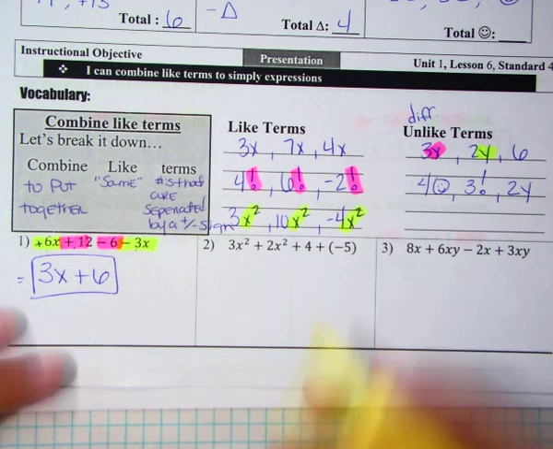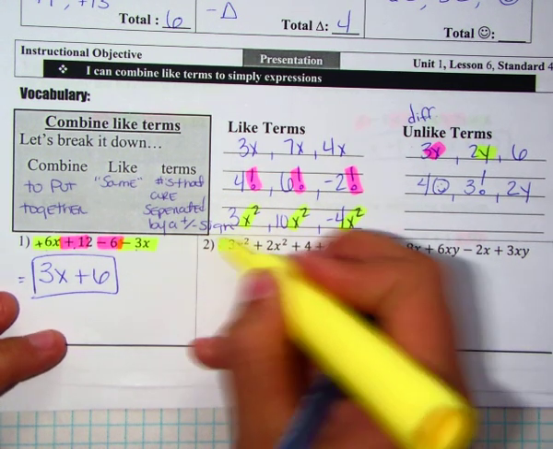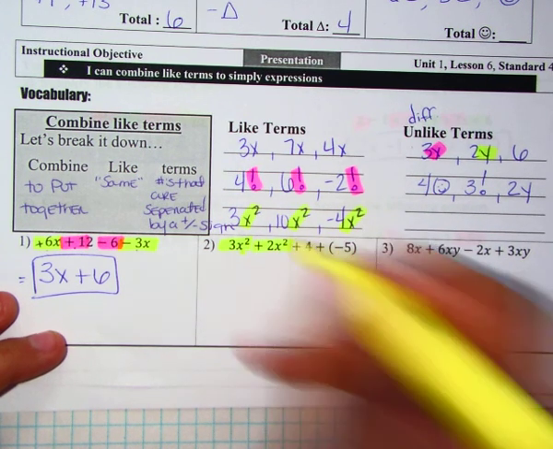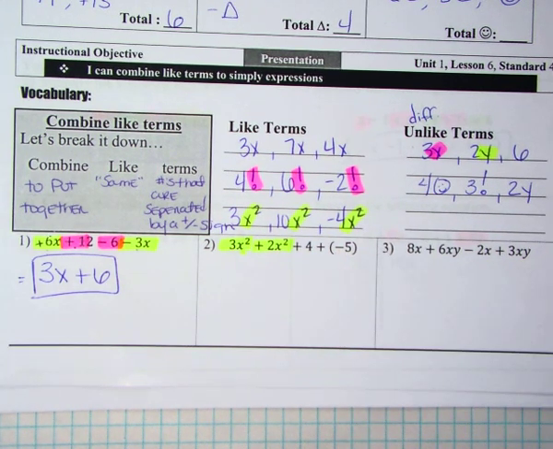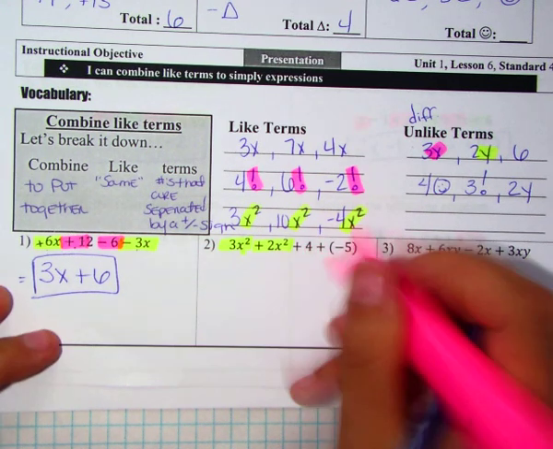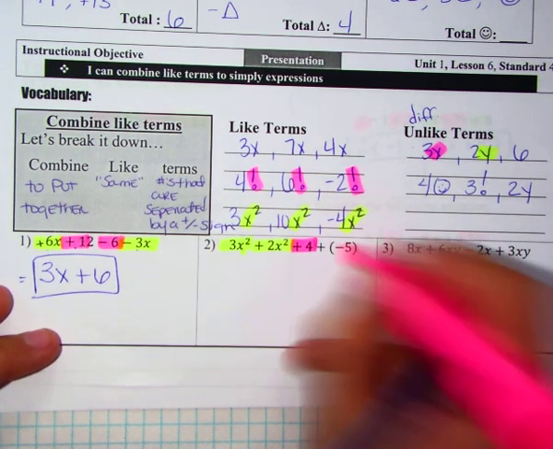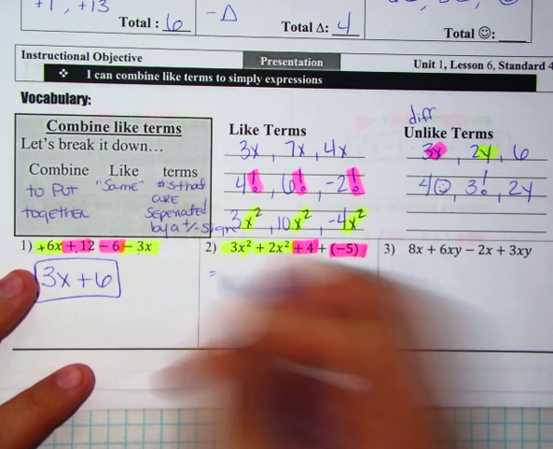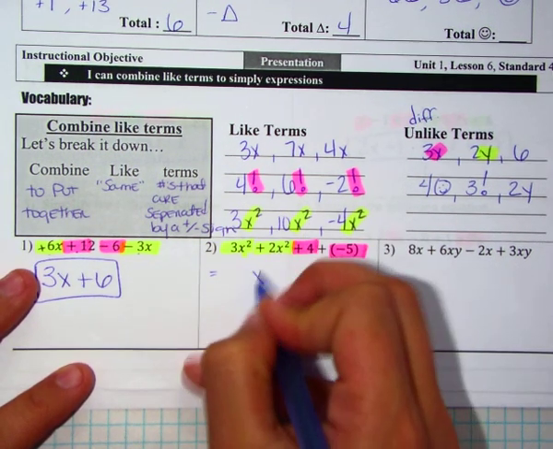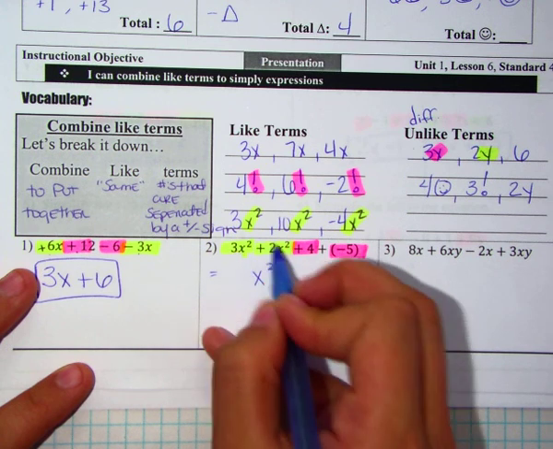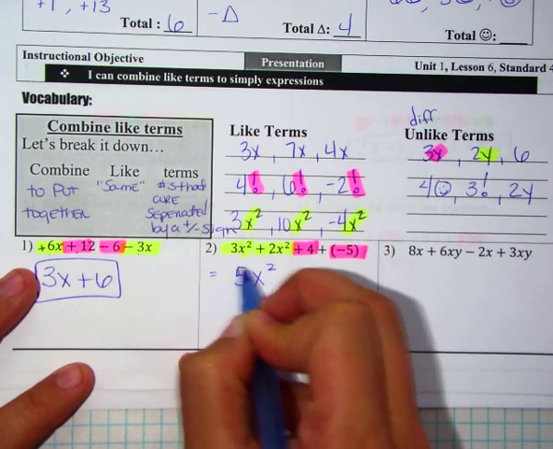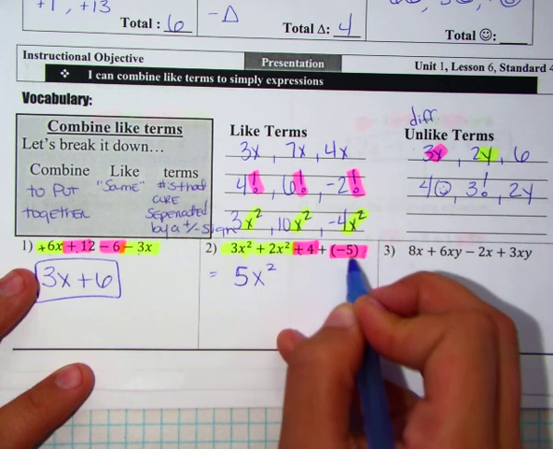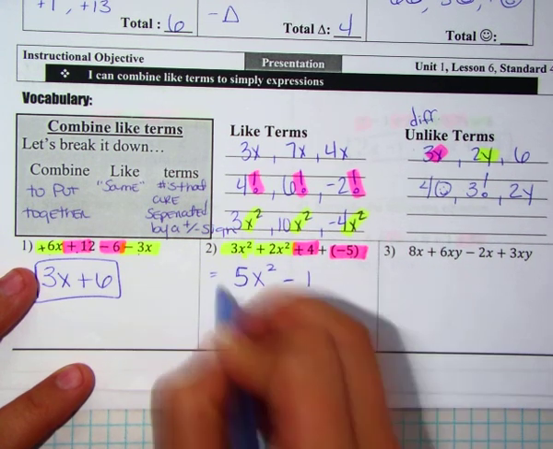Okay, number 2. I have an x squared symbol. So anything else that has an x squared, I'm also going to highlight yellow. Then I have a constant, which is a number without a symbol. I'm going to highlight any other constants the same color. So, how many total x squareds do I have? I have 3 plus 2, 5x squared. How many constants do I have? 4 minus 5, which is a -1.